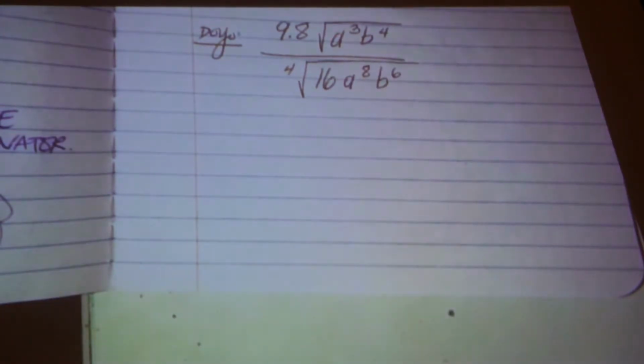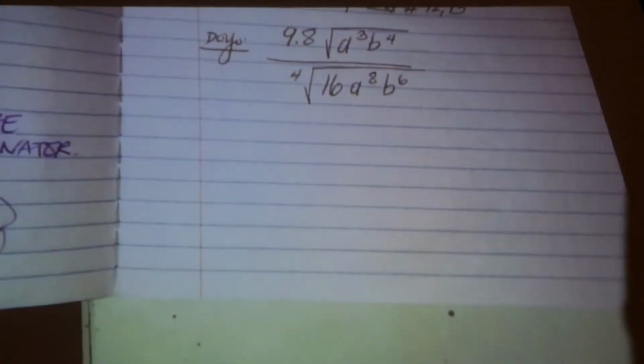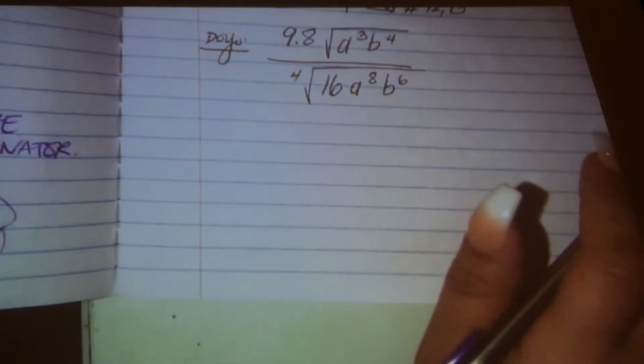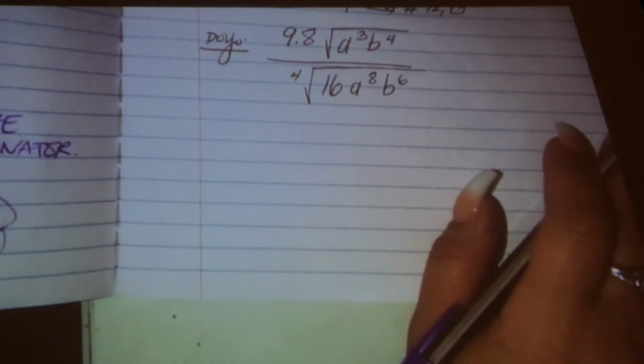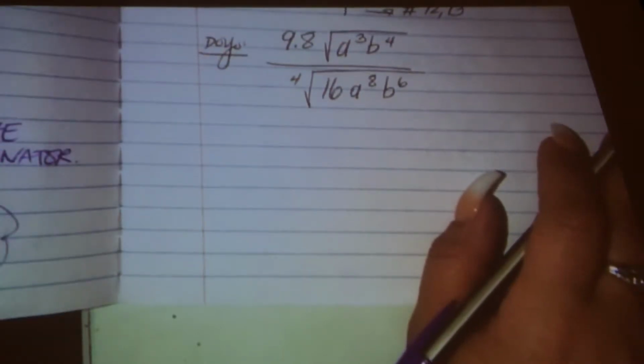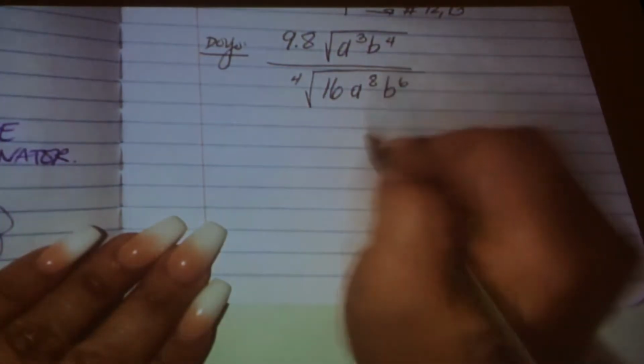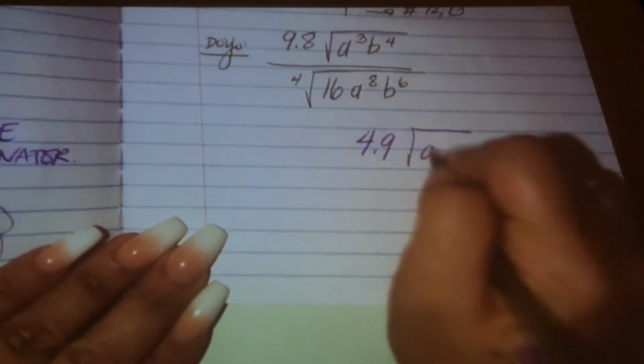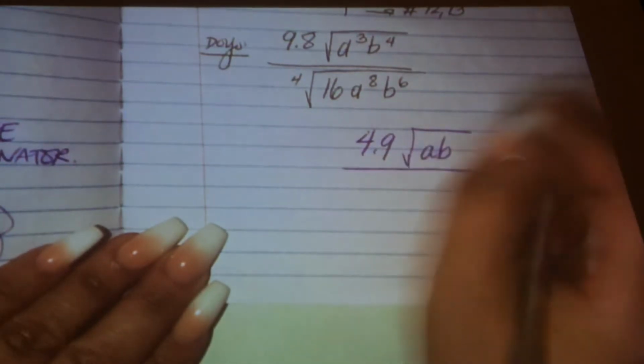Yes, I see your review sign, please. The review sign. You should have gotten 4.9 times the square root of AB over A.